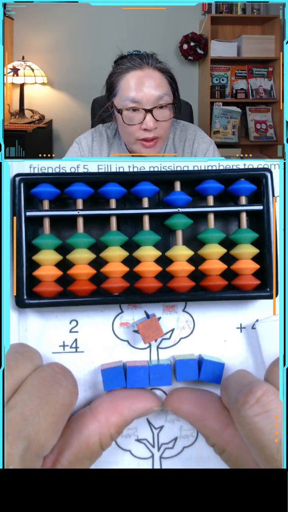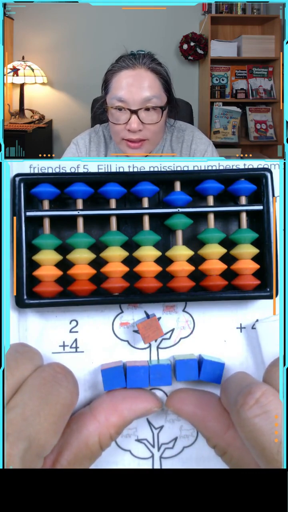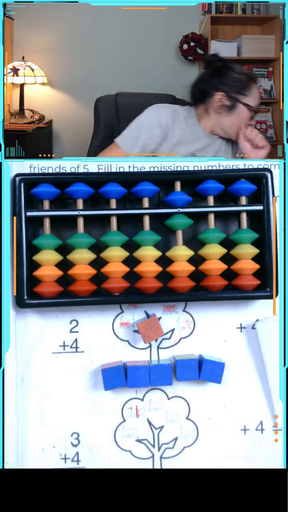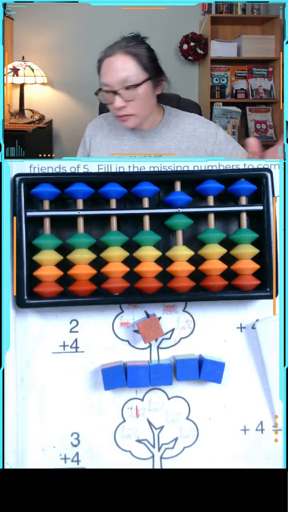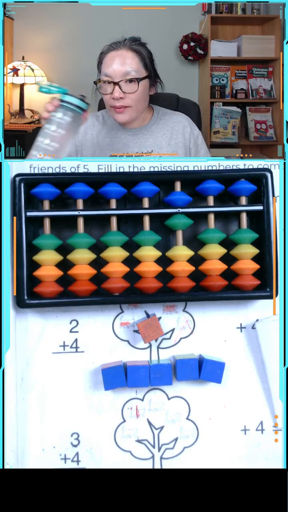So what we're doing is we're understanding how to utilize the 5. How are we doing? Does that make sense?